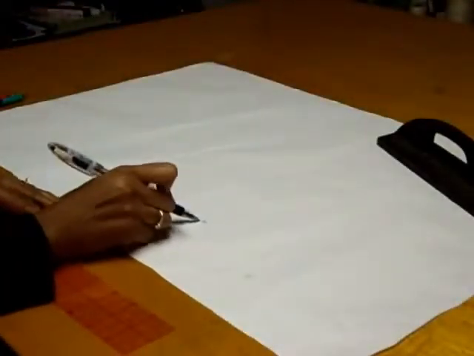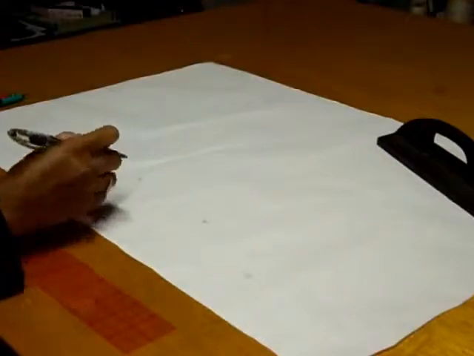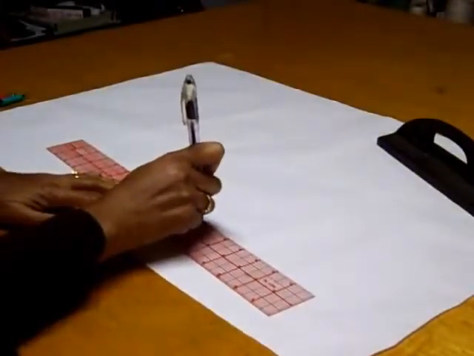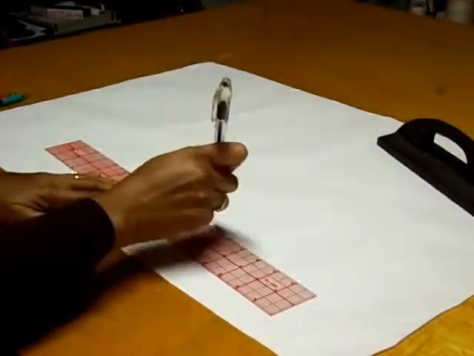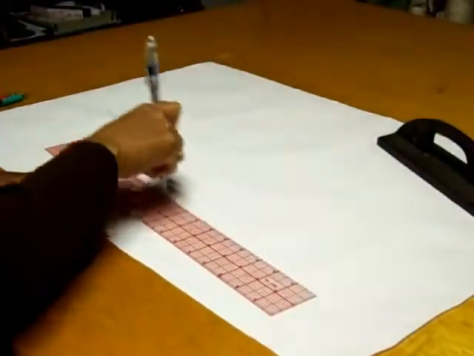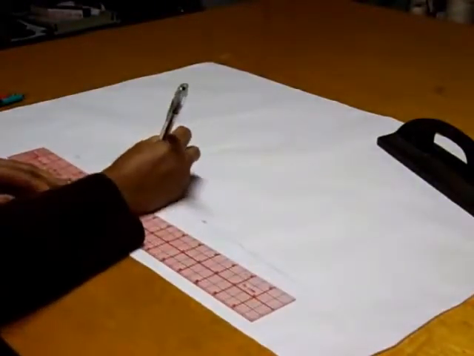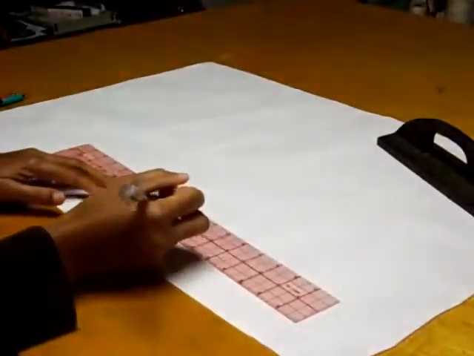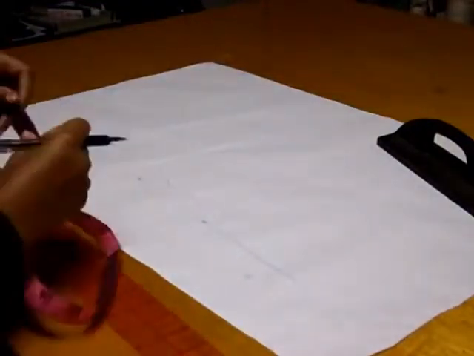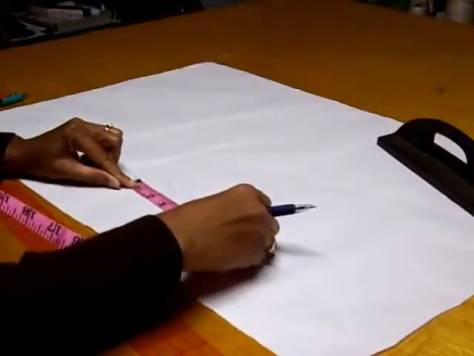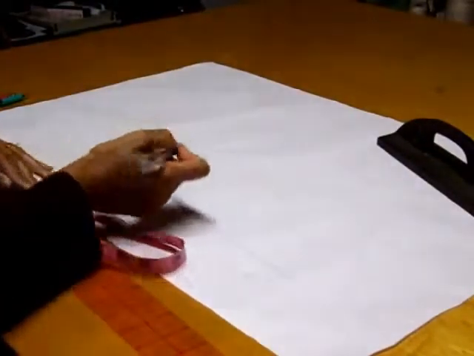Take the paper down and lay it on a flat surface. Using a straight edge, draw a horizontal line through the neck marks. Measure the distance between these marks to find the neck width.